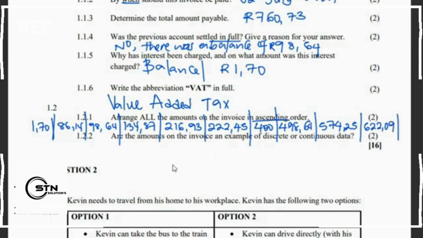We continue and we have another 662,09, and finally we end with 760.73. These are the values I see there, and I've arranged them.